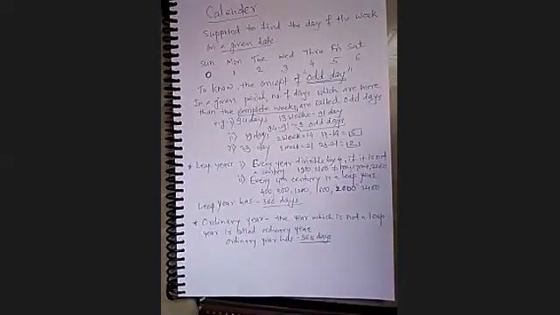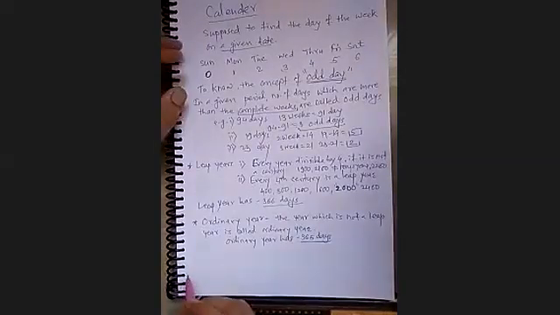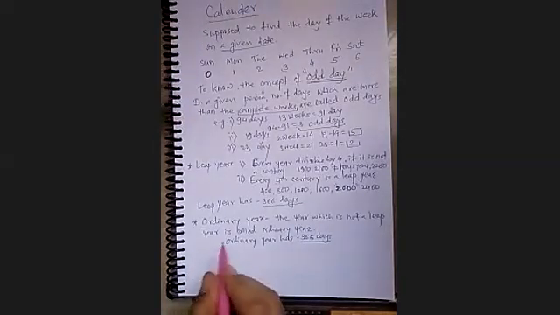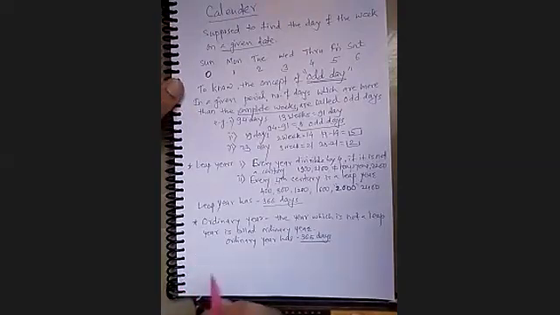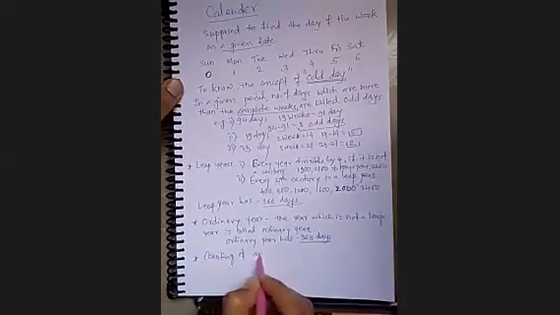Now consider the counting of odd days. You have two concepts: one is the ordinary year, second is the leap year. Now you have to go through the next thing, that is counting of odd days.